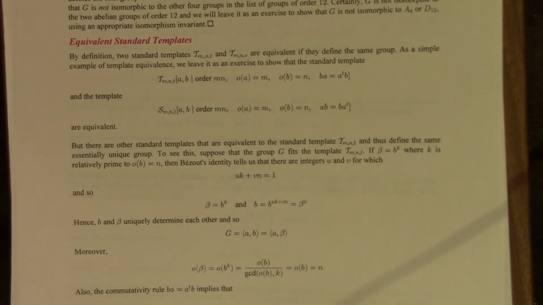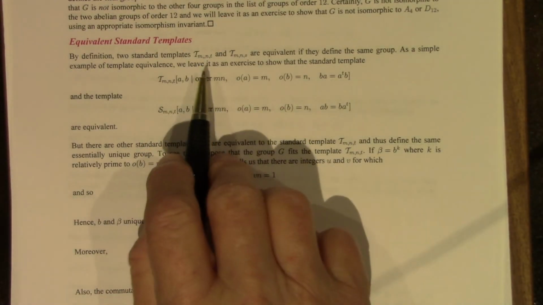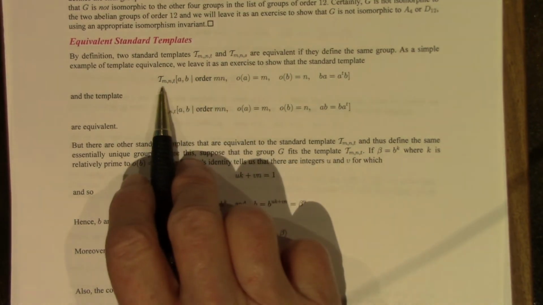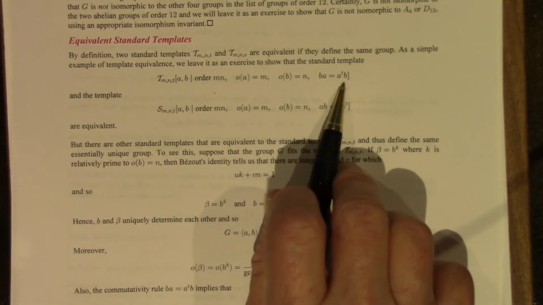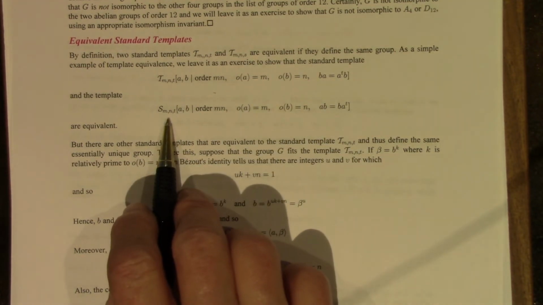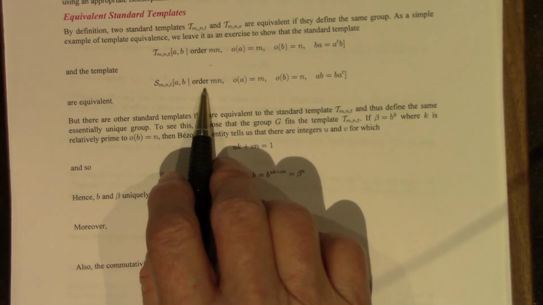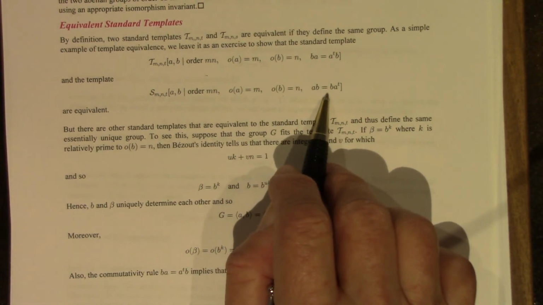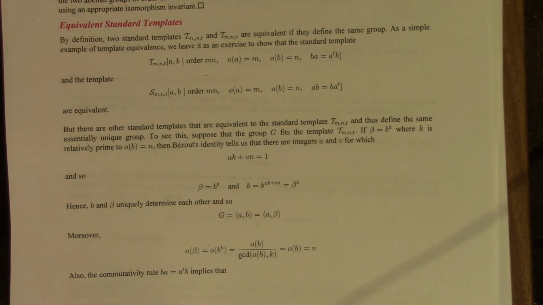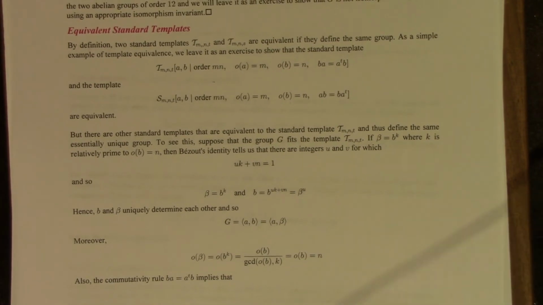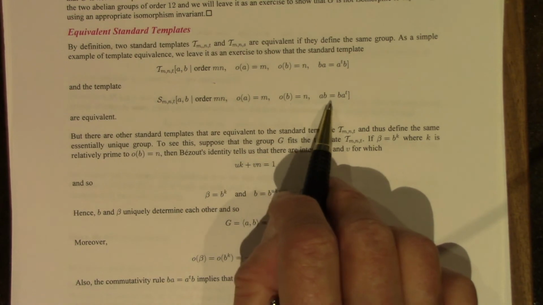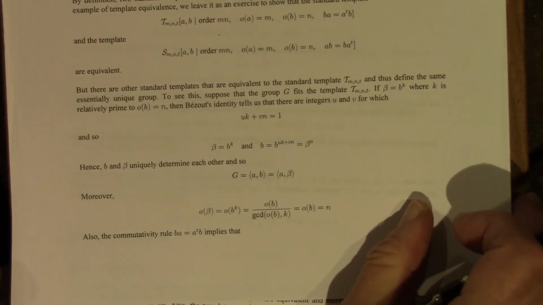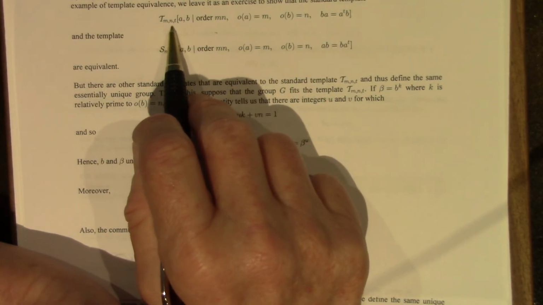Now let's take a look again at template equivalence in the context of standard templates. By definition, two standard templates are equivalent if they define the same group. And here's a simple example. This template, TMNT, is a standard template with basic commutativity rule. This template is a little different. The group order is the same. The generator orders are the same. But the commutativity rule looks quite different. And I'm going to leave it as an exercise for you to show that these are in fact equivalent templates. And I'll give you a hint in the exercises. This is in fact also a standard template. But there are other standard templates that are equivalent to this template TMN_t.